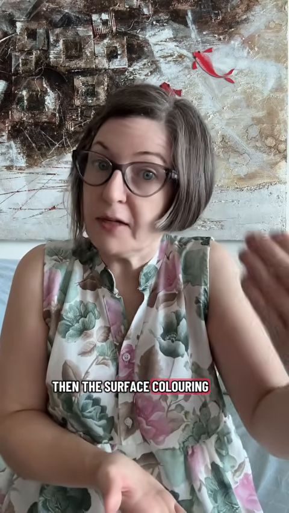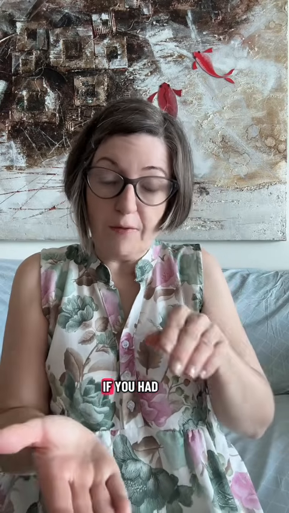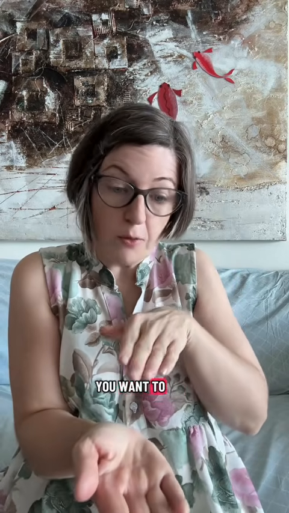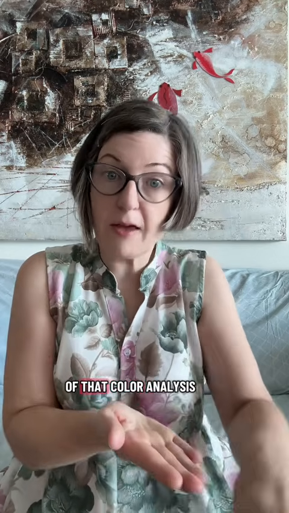But my advice, as always, and it's already up there in my content, but I'll repeat it, is there are two aspects to your skin and to any color you see, including foundations. There's the undertone and then the surface coloring. Surface coloring is easy to see, but when you match foundations to you, if you've had a color analysis, you want to align the undertone of that color analysis with the foundation choice.